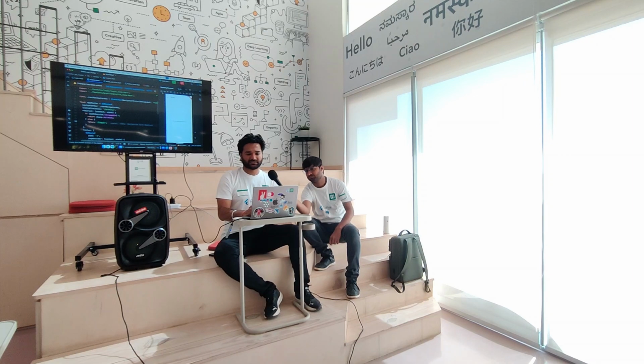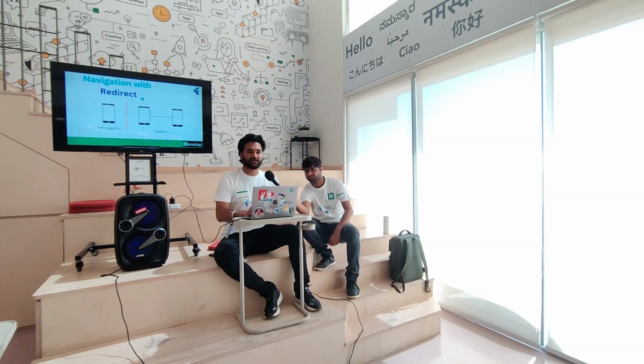So if I just give it a restart, it's taking me to the login screen because the user is not authenticated. When I just say login, now it takes me to the home screen, because now the user is authenticated. So now I can access the app. That is navigation redirect.